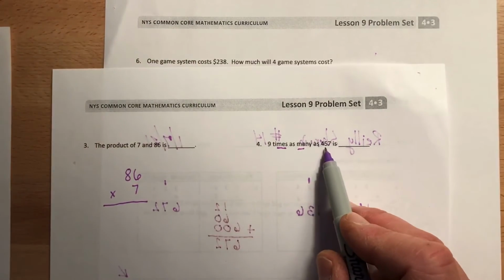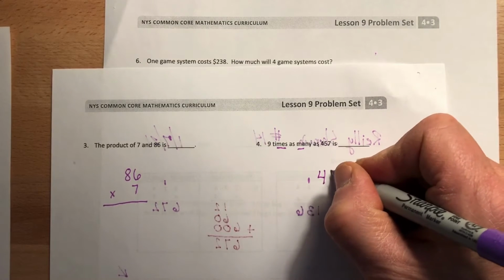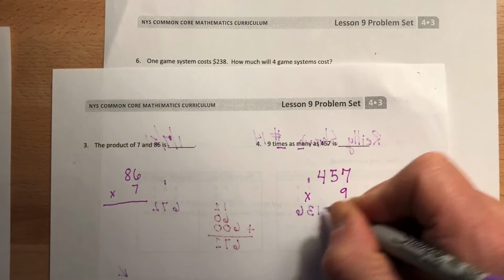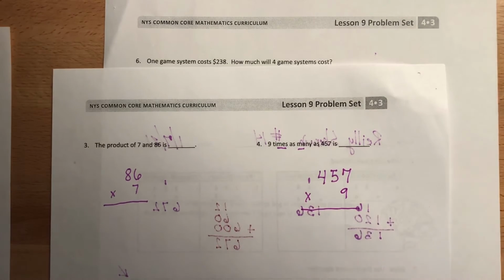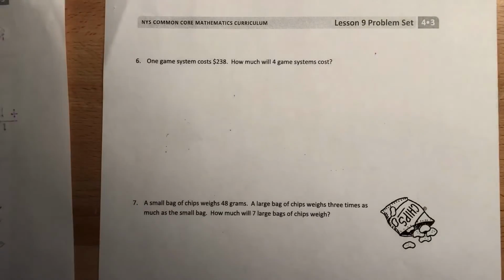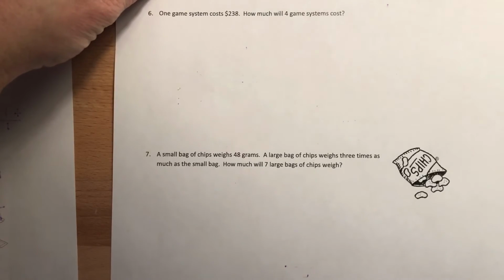You're just multiplying 457 times 9. So it would look like this, 457 times 9, okay? And find your answer. Okay, now each one of these word problems is also a multiplication problem here, okay? And here as well, all right?